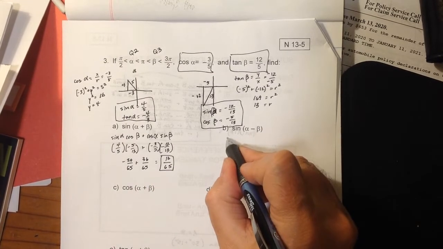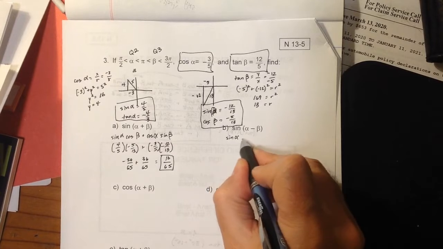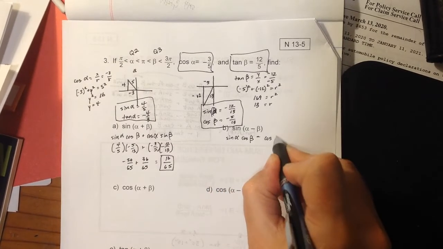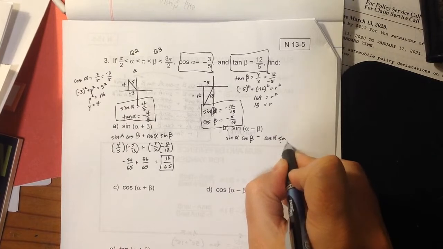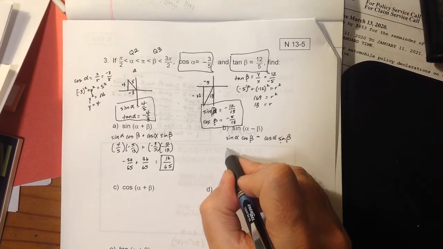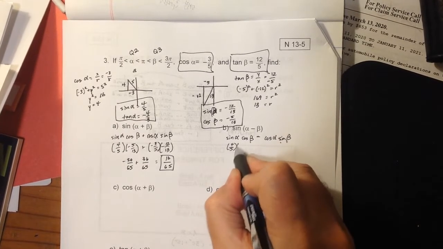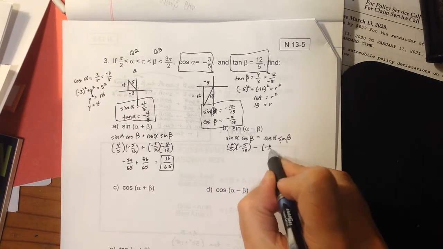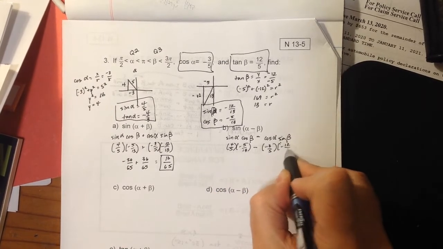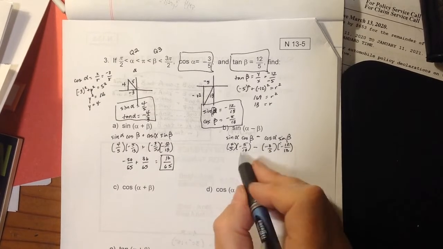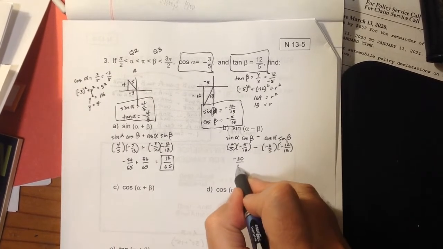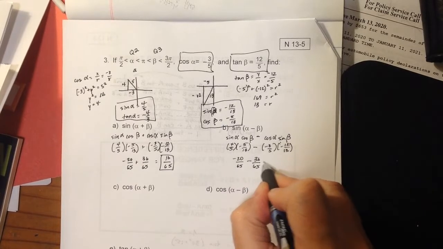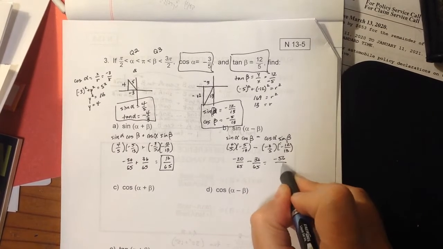Sine alpha minus beta. Sine alpha cosine beta minus cosine alpha sine beta. Same numbers. Change the signs, 4/5, negative 5/13. This time it's minus negative 3/5 times negative 12/13. So I'll still have negative 20 over 65, but now it's going to be minus 36 over 65. So negative 56 over 65.